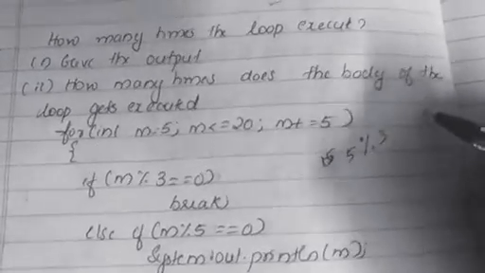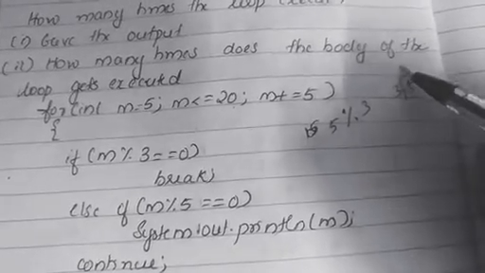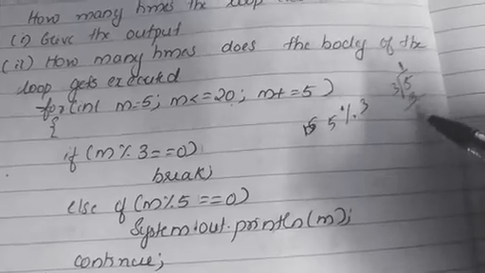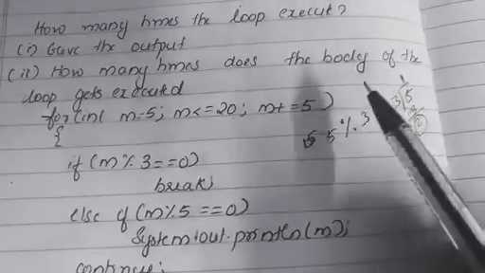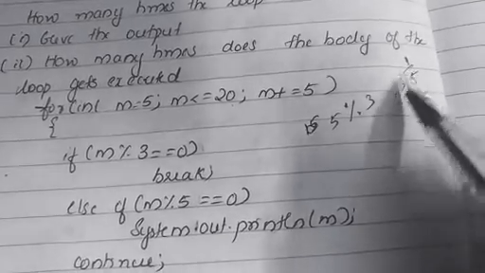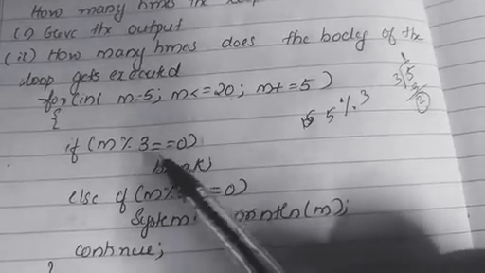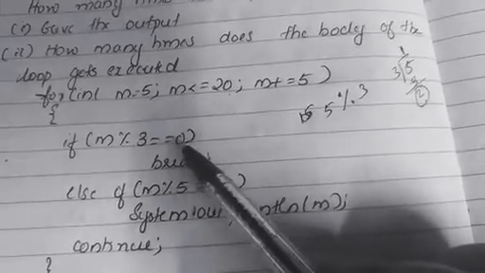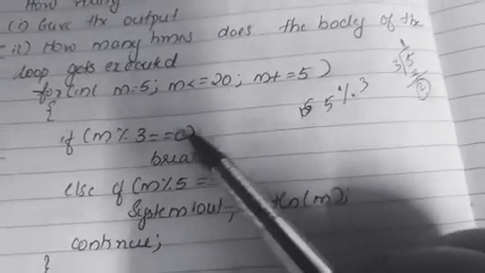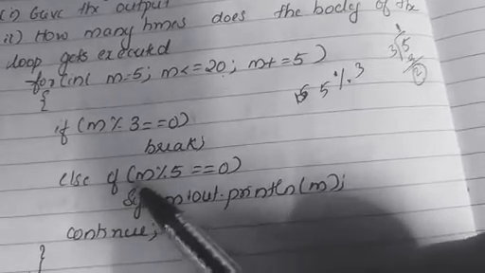So actually what we are doing? 5 is divided by 3, isn't it? So the quotient is 1. The mod operator is used to get the remainder. So when we divide 5 by 3, what is the remainder? 2. Is the condition true, if m mod 3 equal to 0? No, because m mod 3 gives 2, and 2 is not equal to 0. So we won't execute that, we will go to the else part.